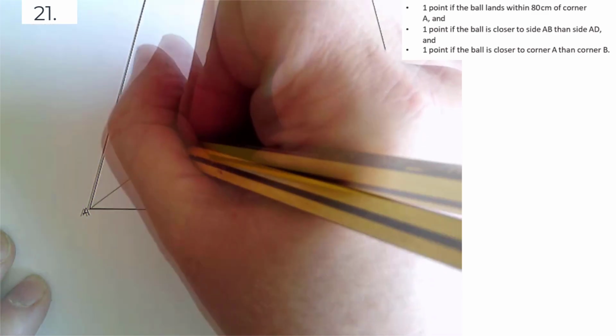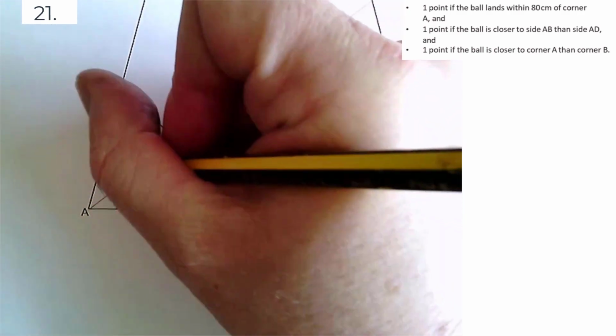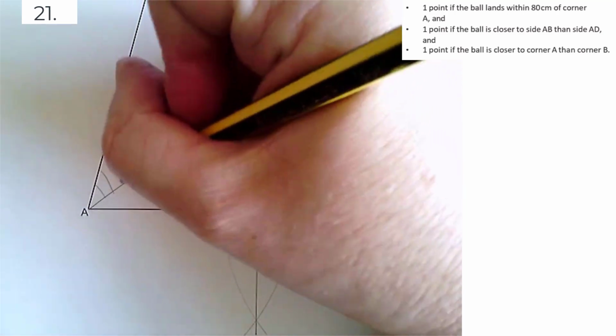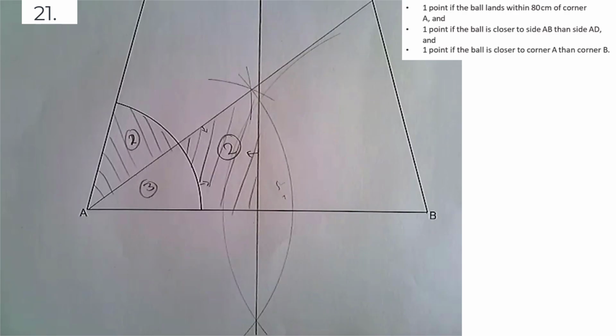Now, is there any other place which is worth 2 points? This one here is, isn't it? Because that's inside the circle and closer to A than to B, so that's worth 2 points.